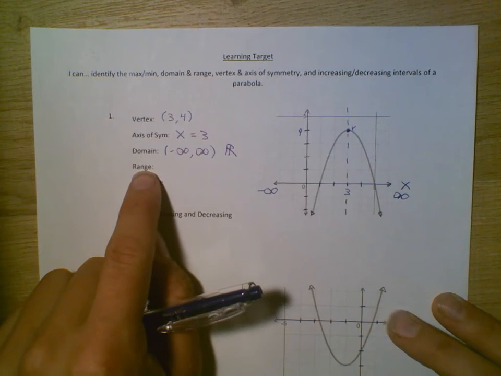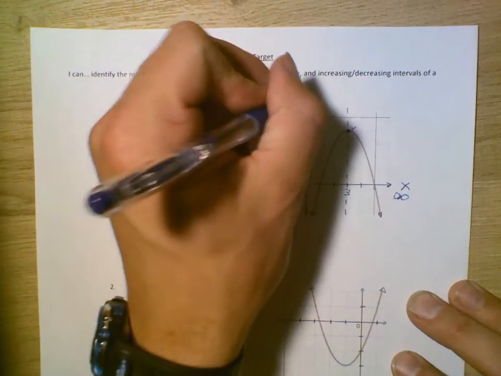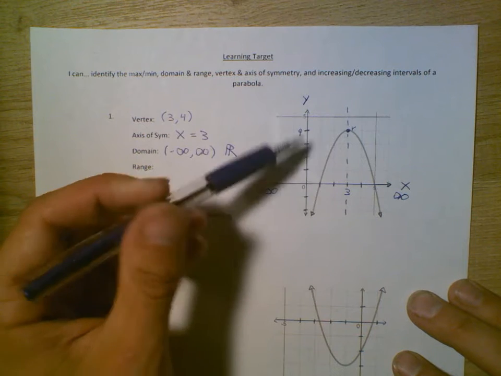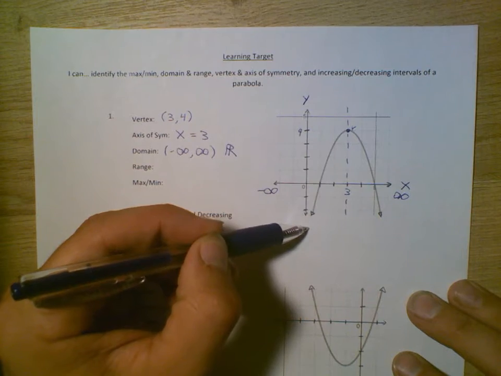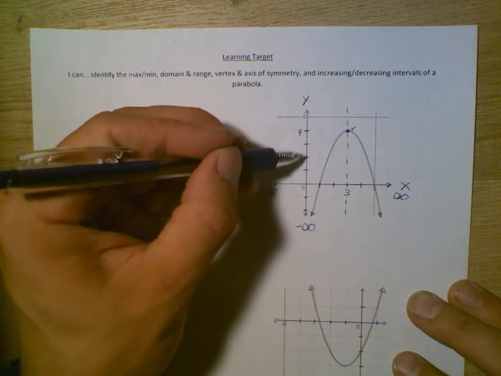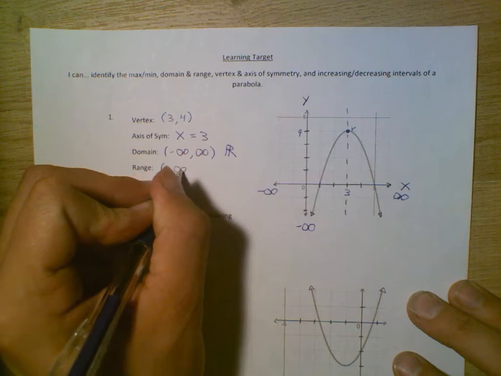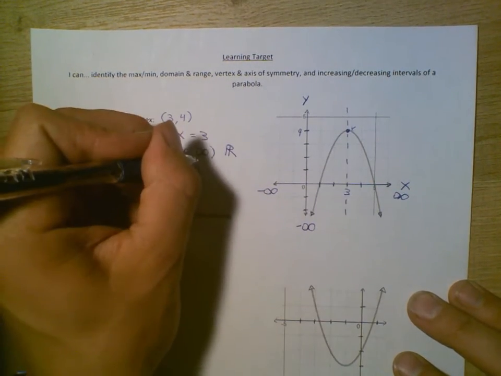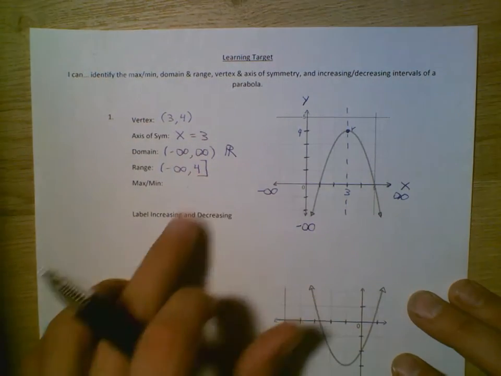The range then is a similar idea, but rather than looking at the x-axis, the range deals with our y's, so we're looking at the y-axis. So we're thinking about the lowest point on our graph, the lowest it goes, and then the highest it goes. Well, the lowest it goes, once again, they're arrows, so it's just going to keep getting lower. So the lowest it goes is negative infinity, and then the highest it goes is 4. So we would say that the range goes from negative infinity to 4. And then remember, we want to include the 4, so we need to have the square bracket there. Square bracket means it's included.